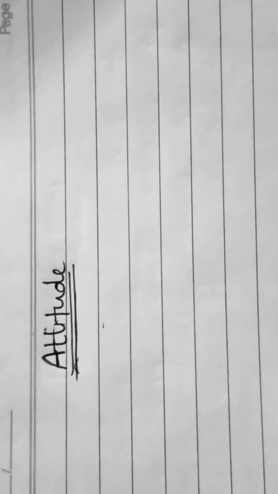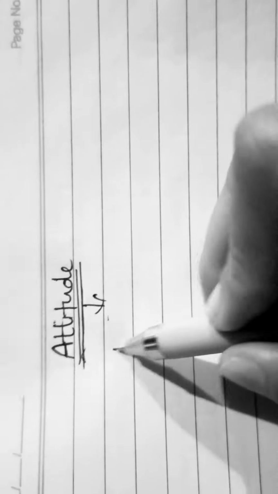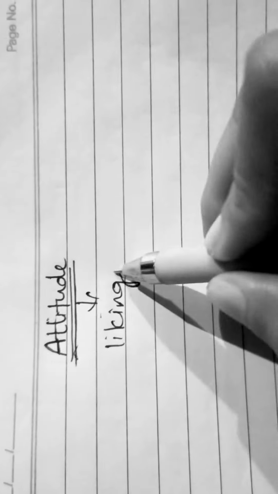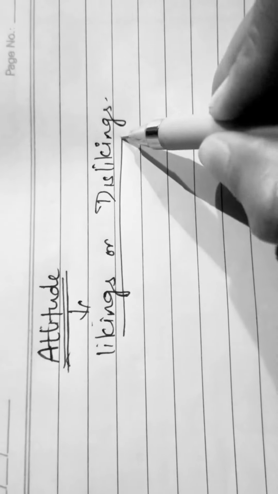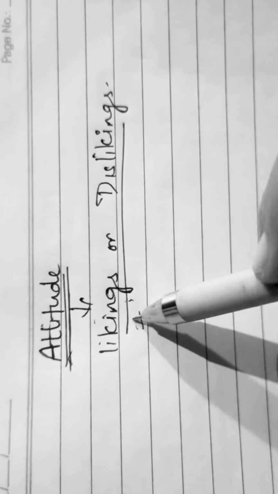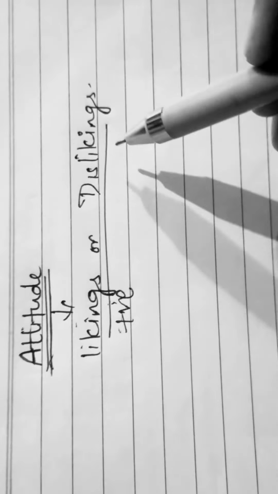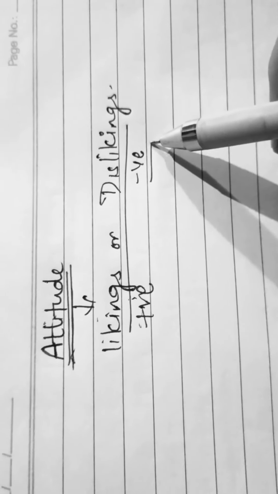So now we are going to discuss what the actual meaning of attitude is. Attitude simply means likings or dislikings. That means if I like something or someone, I am having a positive attitude, and if I dislike something, I am having a negative attitude.